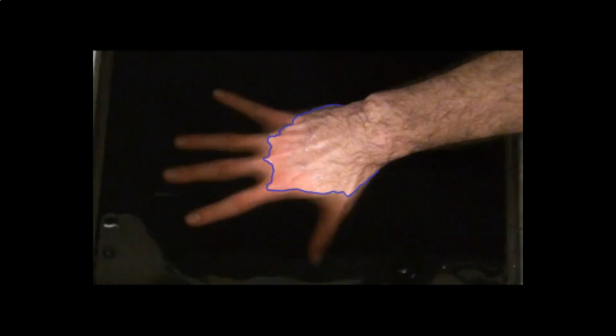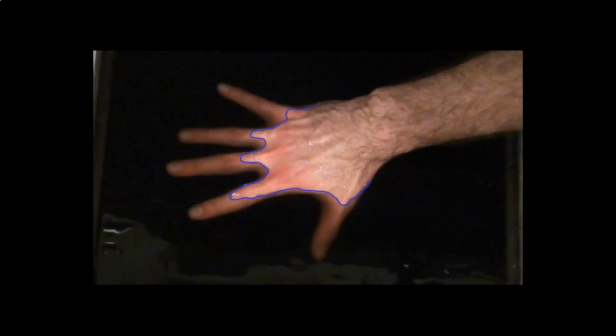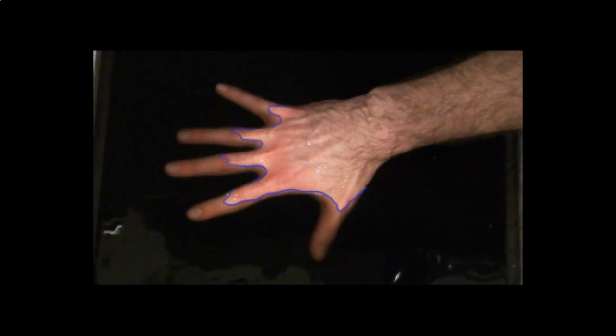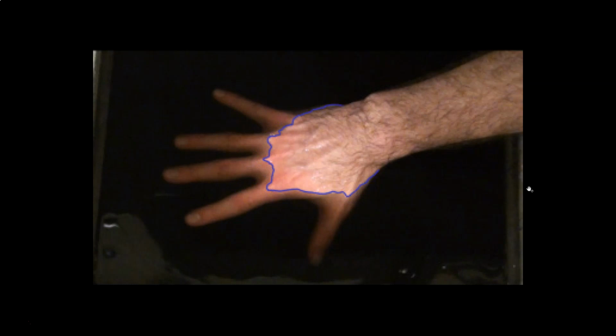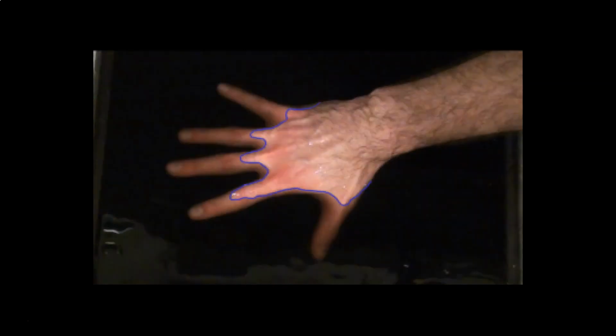As I pull my hand up, well, actually as the water drains out, you'll see that we get a series of different lines that are constantly changing, warping to the surface, the three-dimensional surface. So this is what I mean by the volume of it. It's showing the roundness of the object.